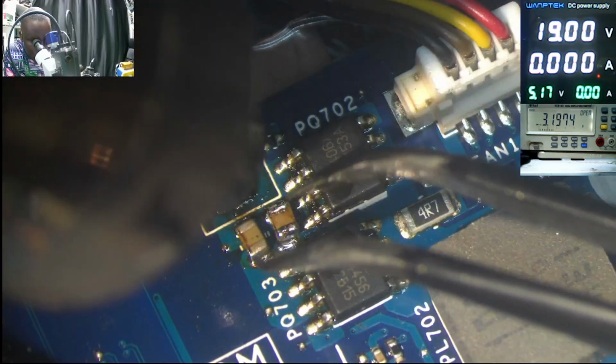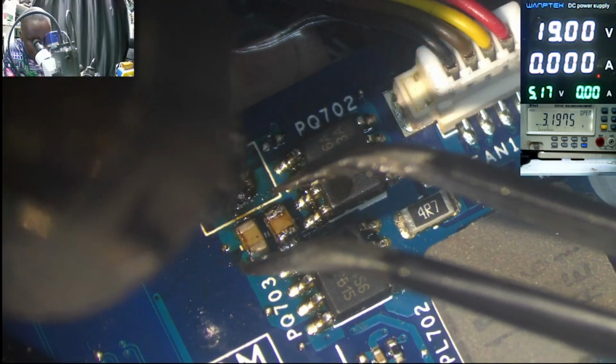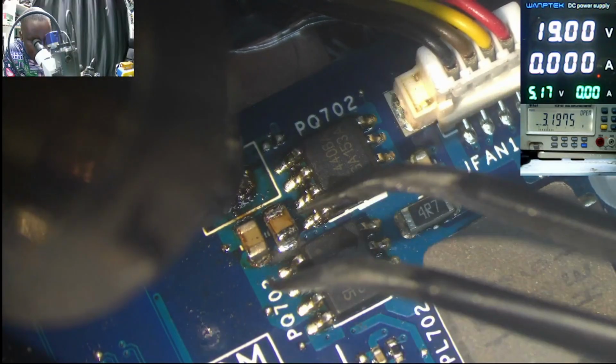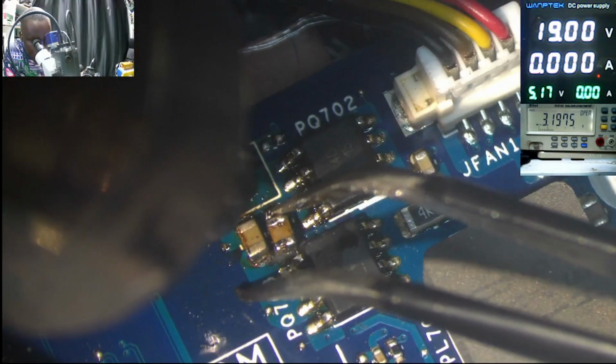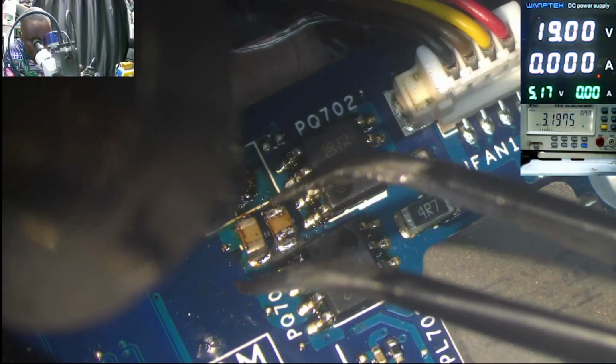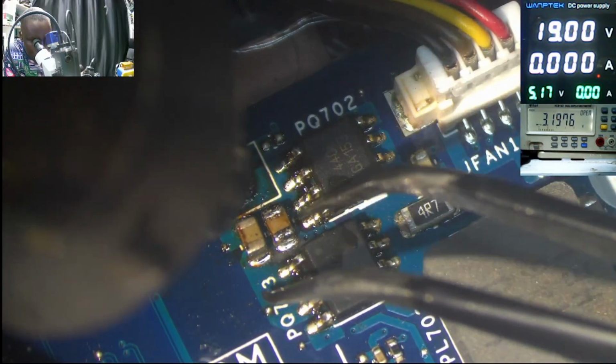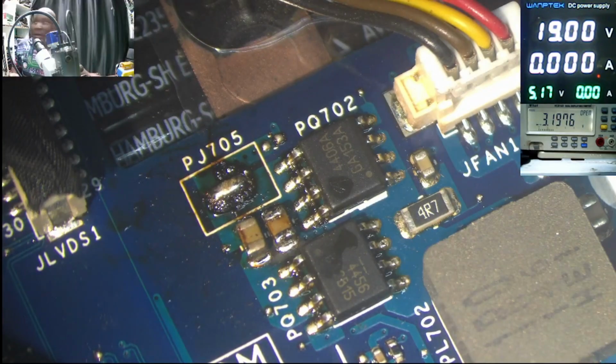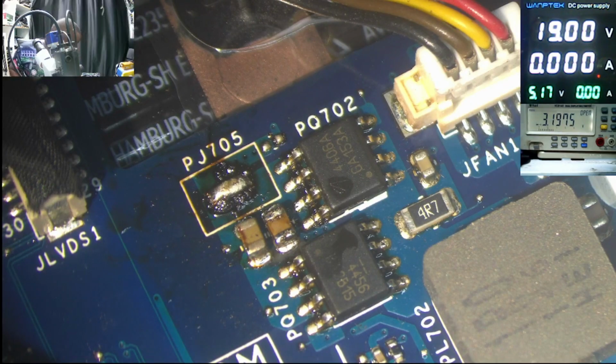Those ceramic capacitors are connected on the 19 volts power line. One side should be grounded, the other side should be connected to 19 volts. That's how the capacitors work.